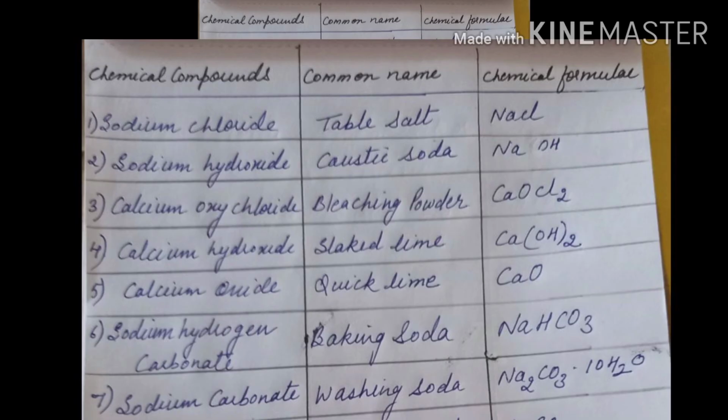Students, now I will be discussing with you some chemical compounds with their common name and chemical formula. Here is the list of some compounds with their chemical and common name along with their chemical formula. Sodium chloride, commonly known as table salt, and its formula is NaCl. Sodium hydroxide, commonly known as caustic soda, and its formula is NaOH.